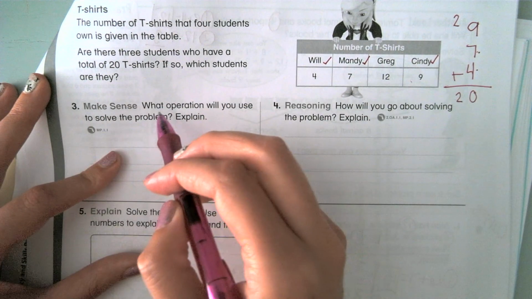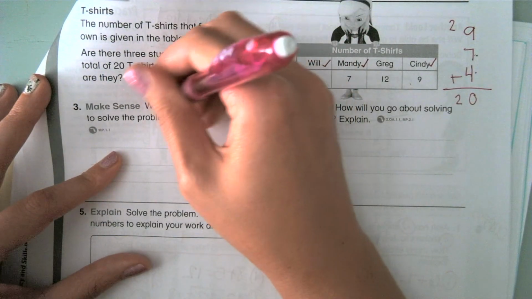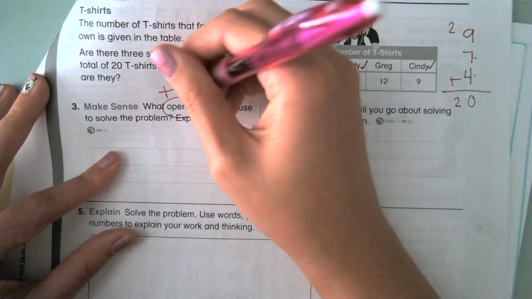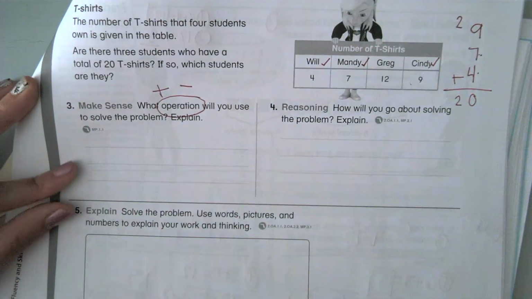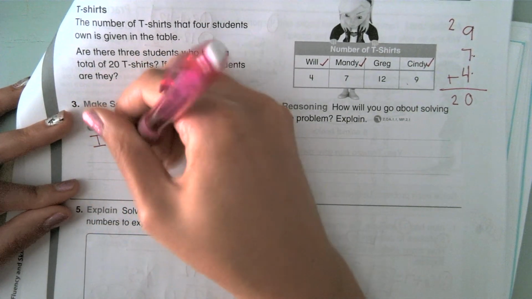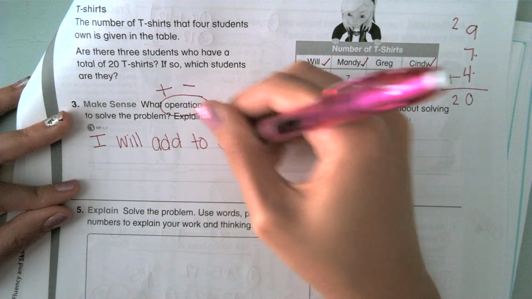So question number 3, what operation will you use to solve the problem? Well, this word operation just means, are you going to add or are you going to subtract? So I will add to solve the problem.